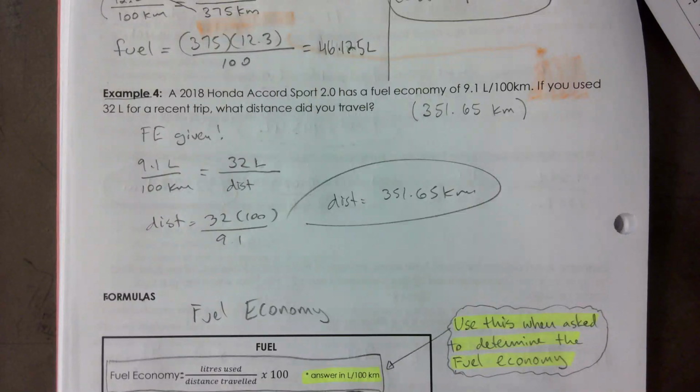If you're done, I'm going to ask you to go to page 70 and try all of page 70. You've got to read carefully and analyze what you need to do. Do I need to figure out the fuel economy? Do I need to figure out distance traveled, liters, cost? Make sure you go back to page 67 to determine which formulas to use, okay?